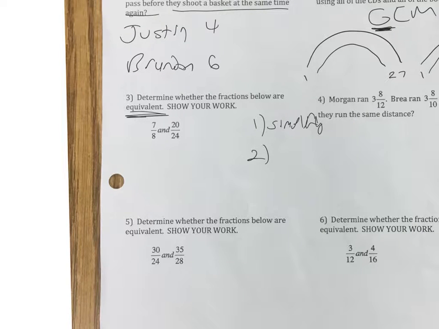Or two, make common denominators. Some of these it's better to use the common denominator, and some it's better to simplify. So I'm going to do one as an example, and then you can do the rest.